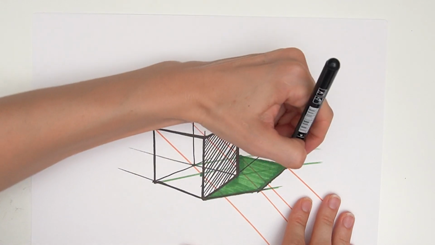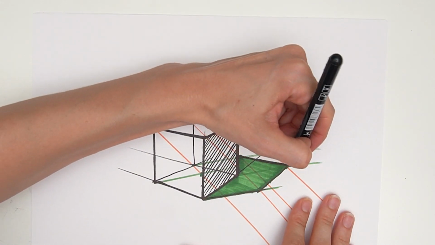These are the basic principles of shading.